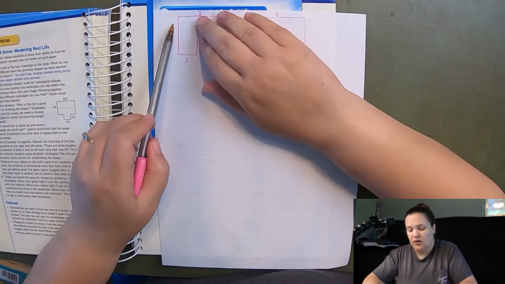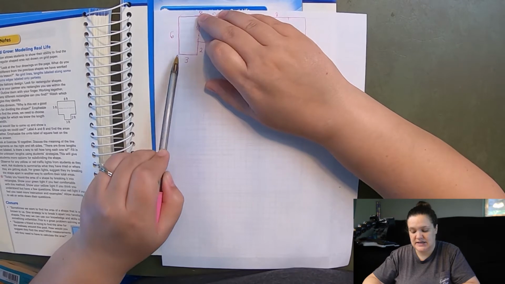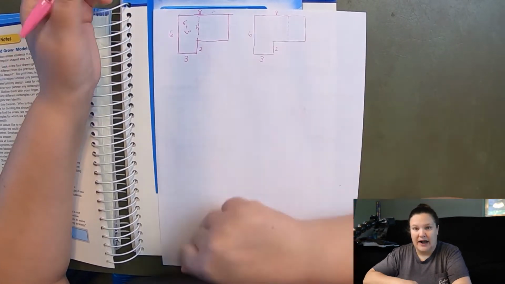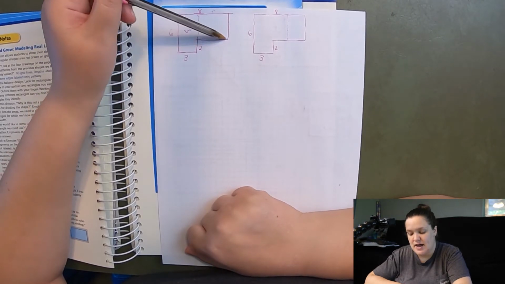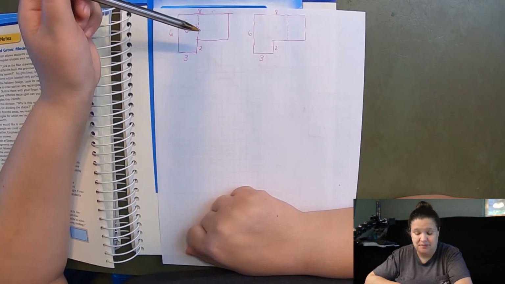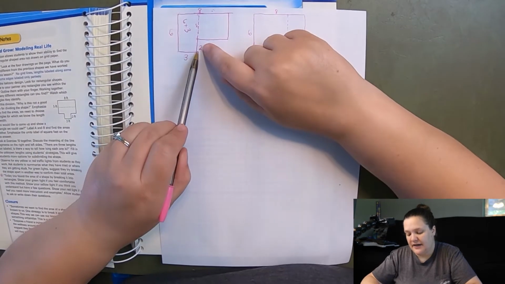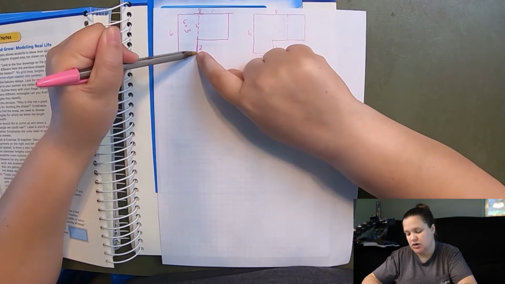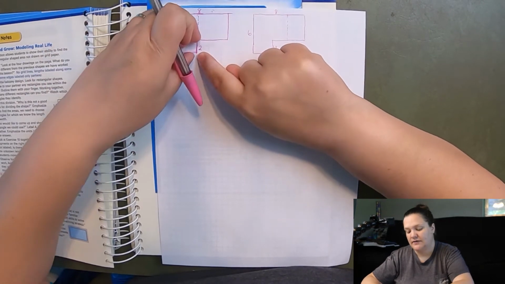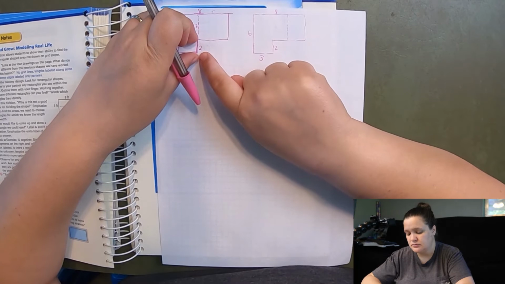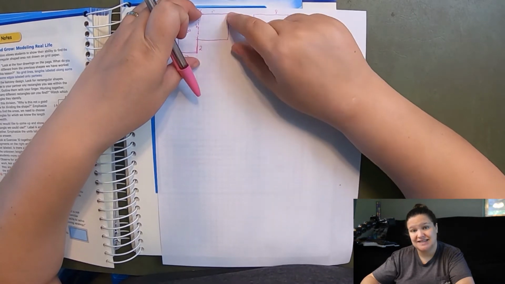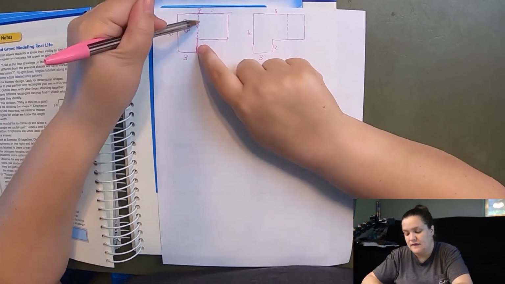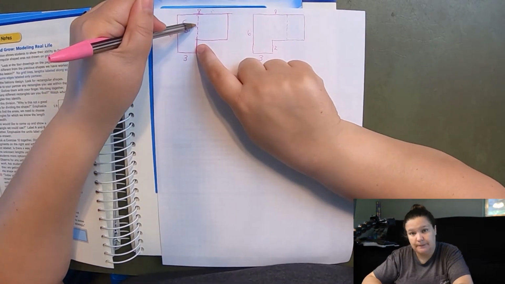Okay, so this one we know has a length of 6 and a width of 3. So we know that this one is 6 times 3. Now, to find this one, you have to do a little more math. So we know that the length of this little ledge right here is 2. Well, we know that from here, all the way up to here is 6. Well, if this little portion is 2, we would take that total of 6 and subtract 2. 6 minus 2 is 4. So this length is 4.